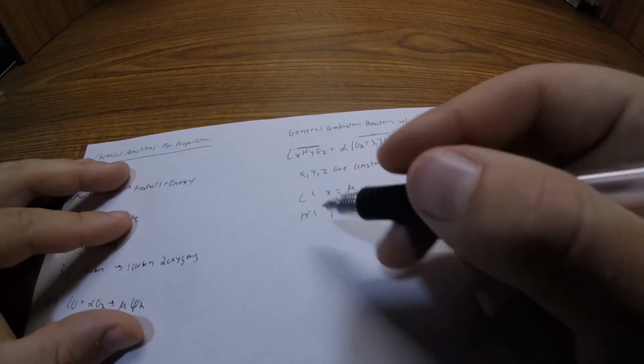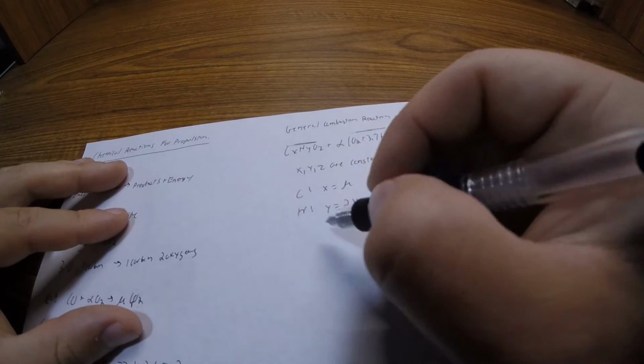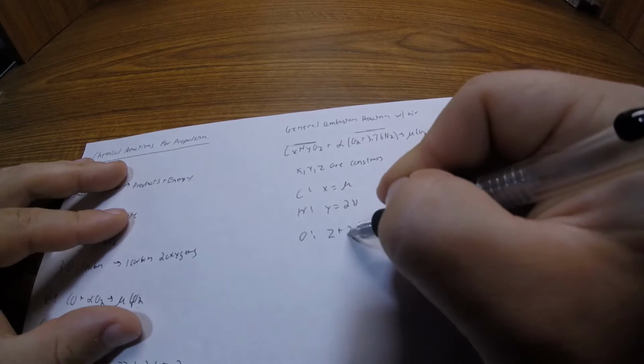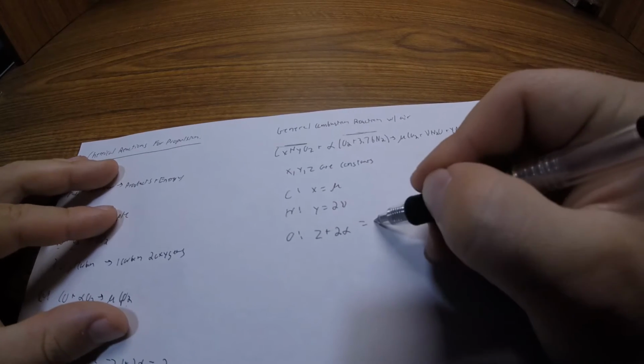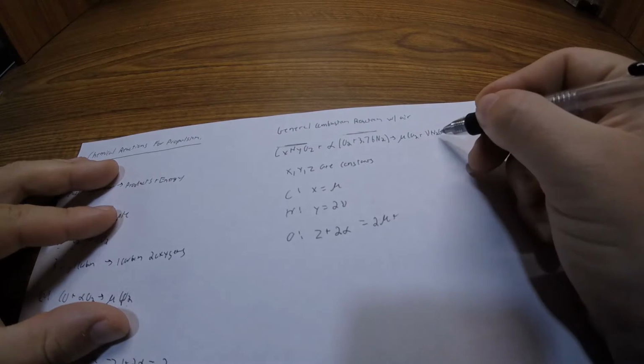That equals hydrogen on this side. No more hydrogens on the right or on the left. We have oxygen, Z plus 2 times alpha, equals 2 times mu plus 1 times nu.